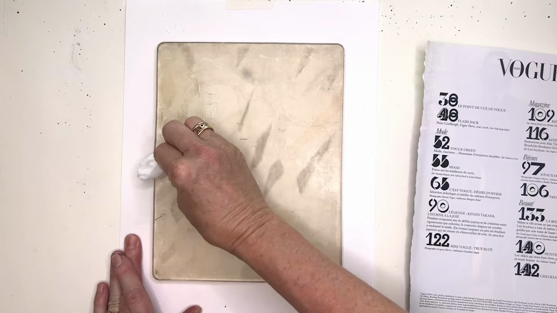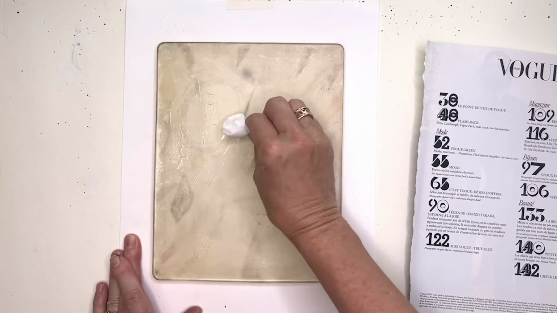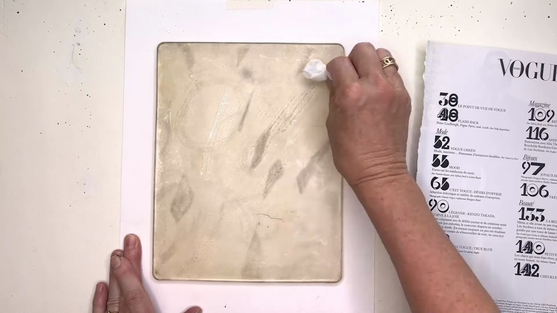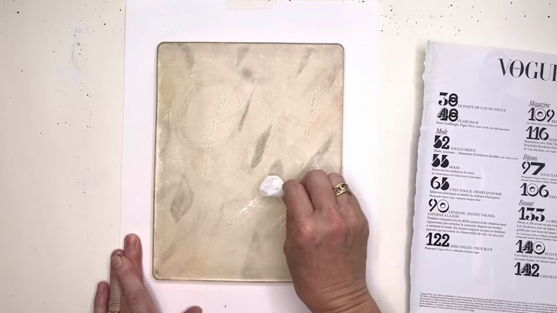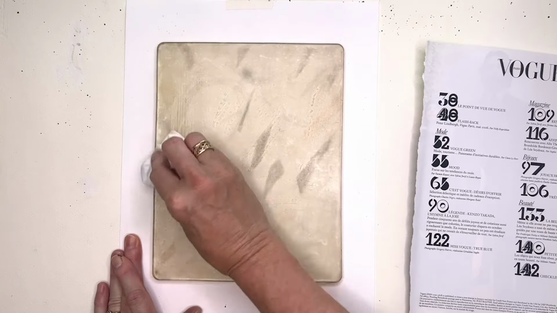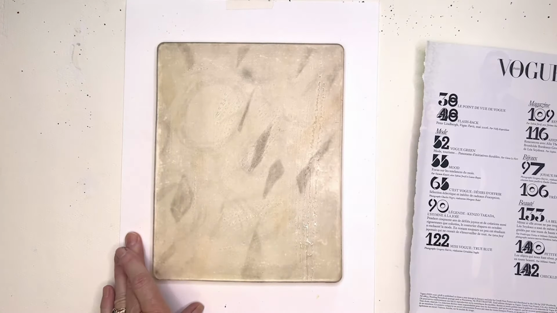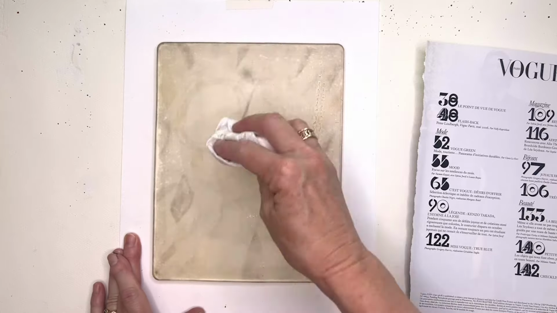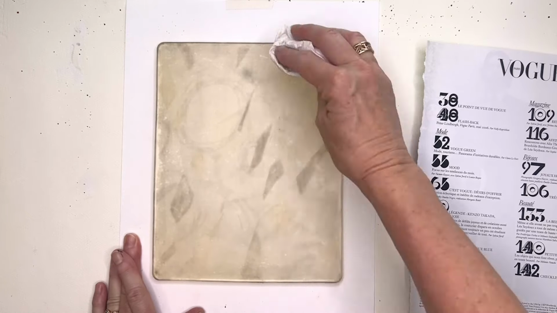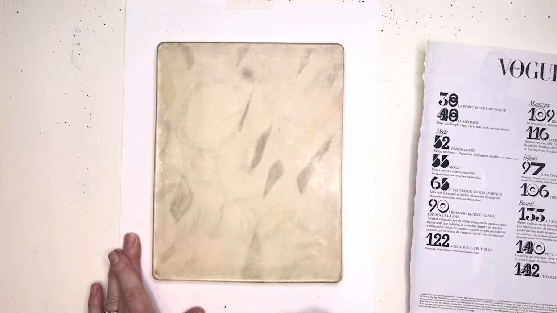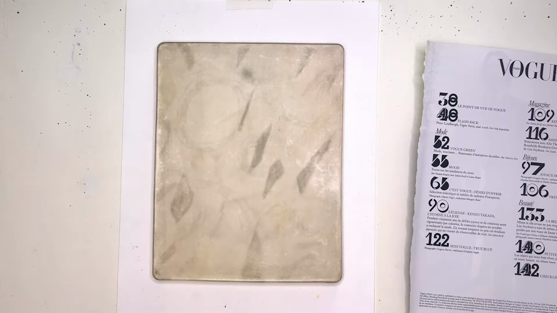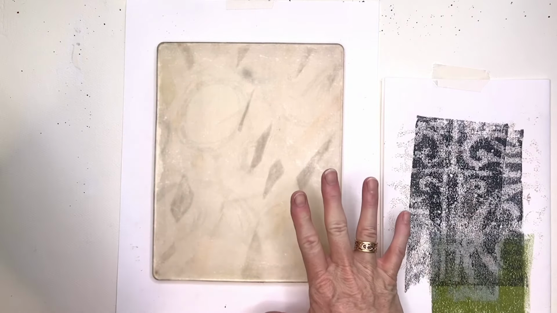Just get rid of those where the creases were. I do like to start my image transfer with a clean plate. There we go, and that's ready to go. So my gel plate's clean.